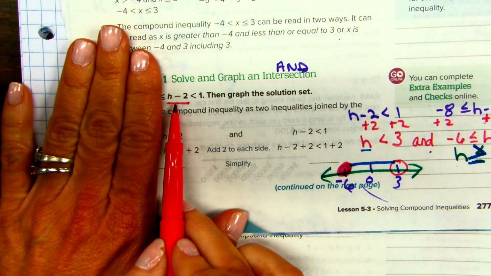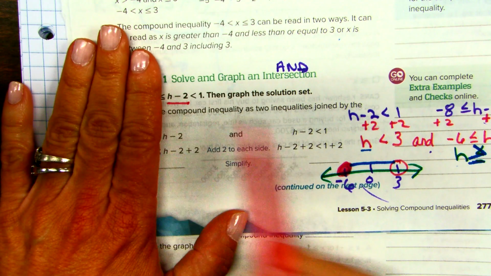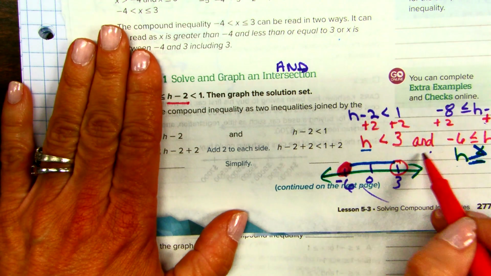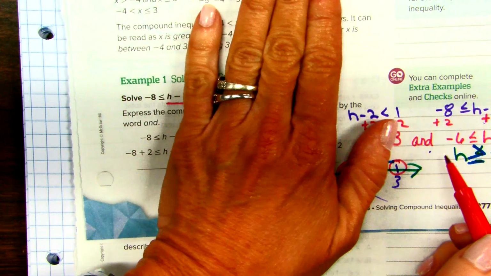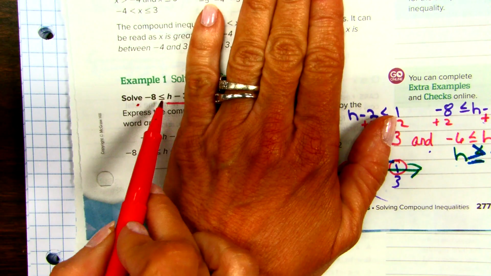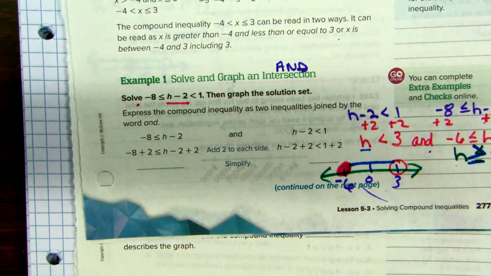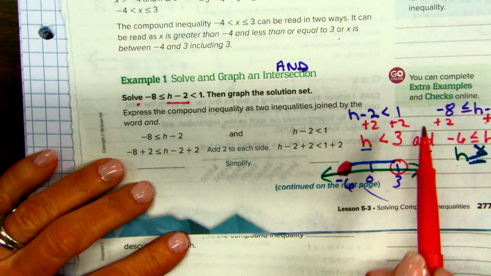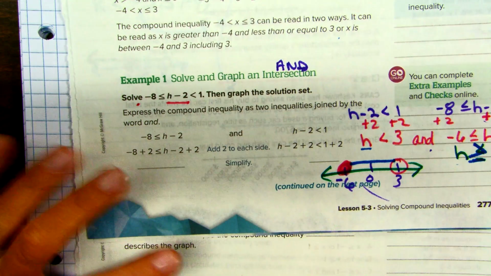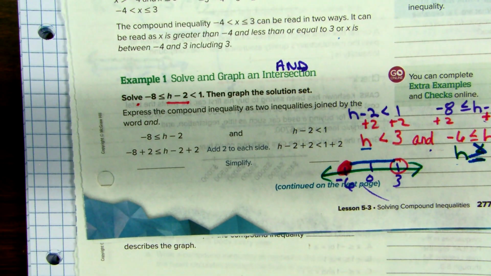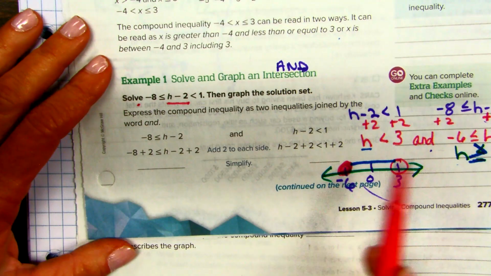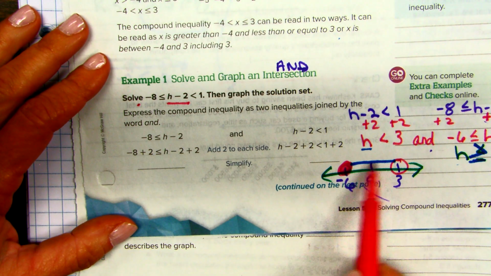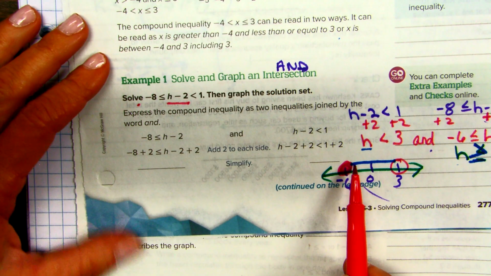So I rewrote it over here as h minus 2 is less than 1, and then the word and, then you cover up this side, and it's negative 8 is less than or equal to h minus 2. You break it into two separate problems, solve, graph on the same number line, and what we learned yesterday is that and problems should be connected in the middle, okay? And we'll talk about what happens when they don't in just a second.